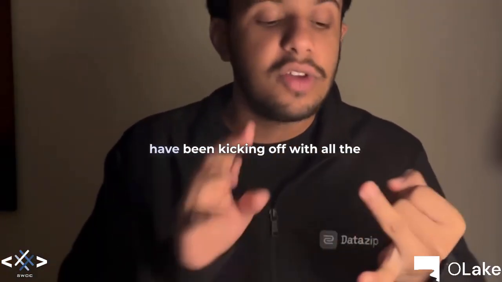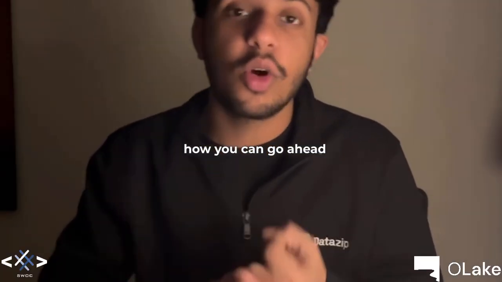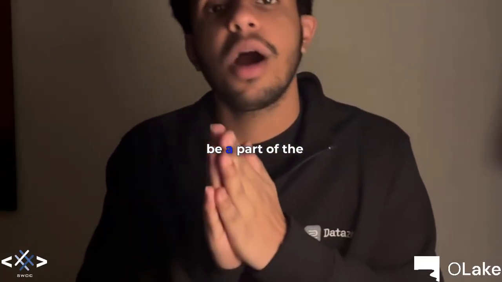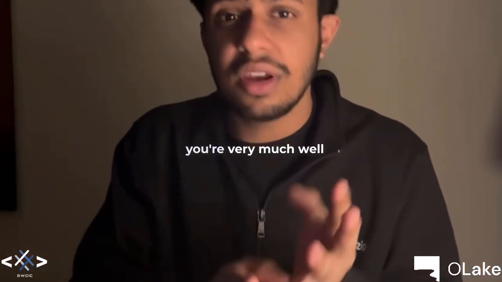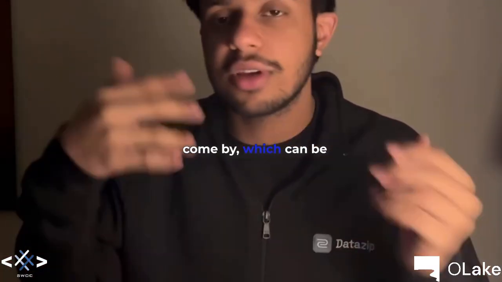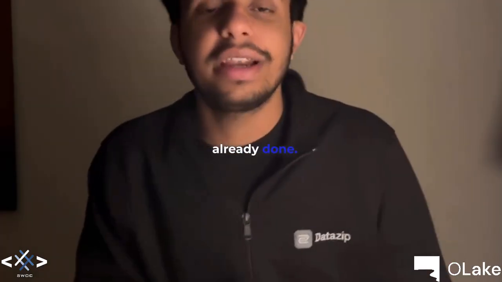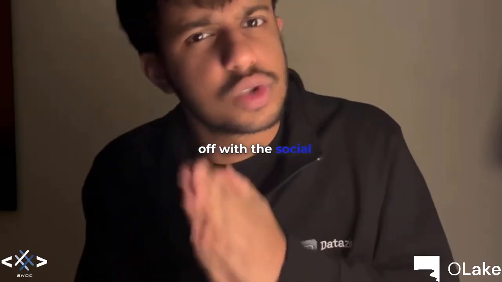And not only that, we are kicking off with a set of various issues, how you can go ahead and start contributing, and at the same time how you can be a part of the complete open source community, so that you're well prepared for the other open source events that come by, which can be GSoC, Hacktoberfest, the one that we already did. And now is the time to start with the Social Winter of Code.